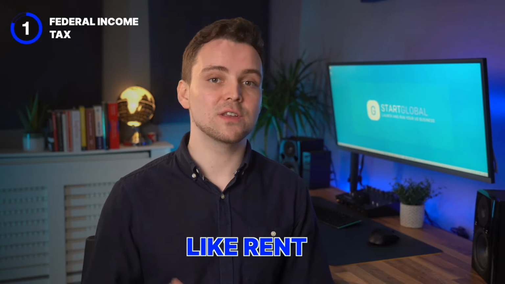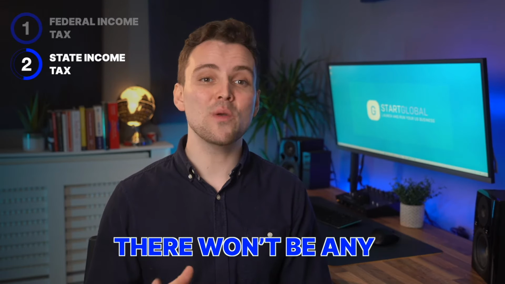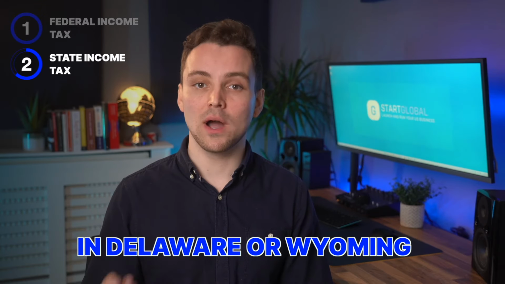2. The next type of tax is state income tax. You pay this income tax to the state where your LLC is formed. However, this depends entirely on the state. Some states like Wyoming have no state income taxes at all. And Delaware requires state income tax only if the LLC member is a resident of Delaware and if they have some permanent establishment in Delaware. So for most non-residents living in their home countries, there won't be any state income tax if you form your LLC in Delaware or Wyoming.